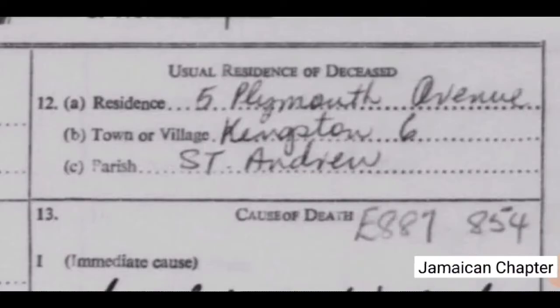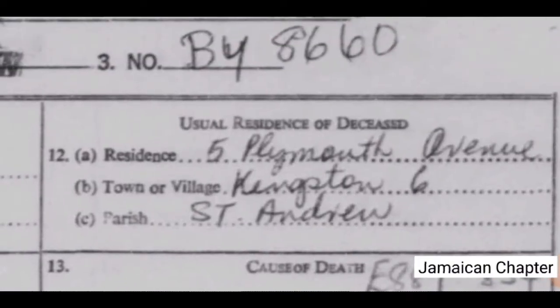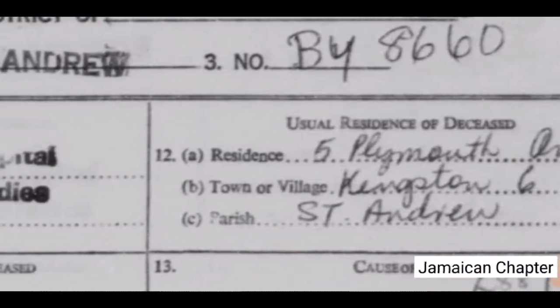Some people would call it the permanent home address. So that's where Peter Tosh was living when he died.